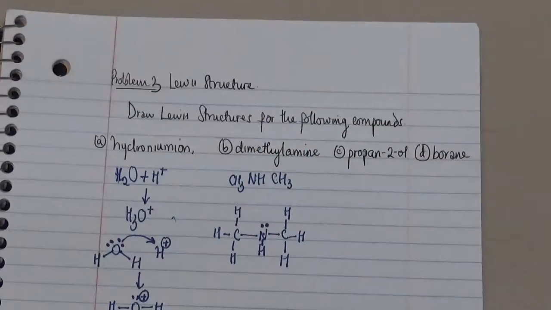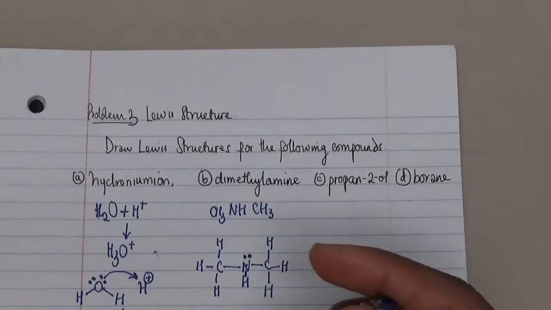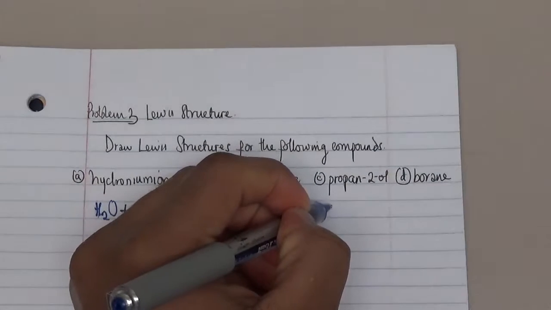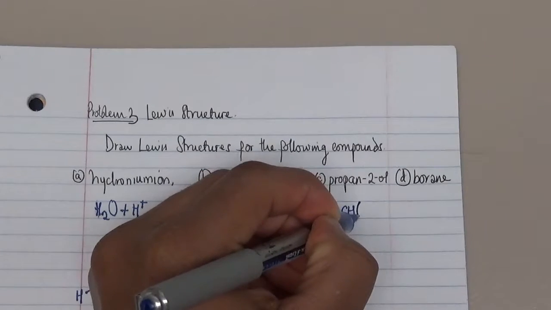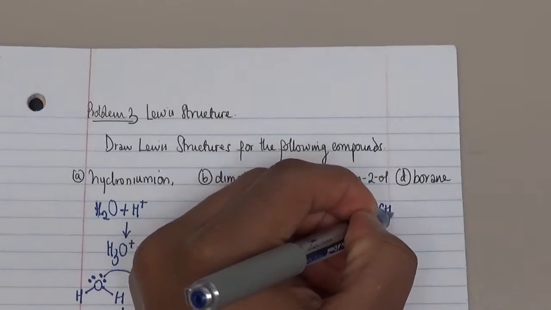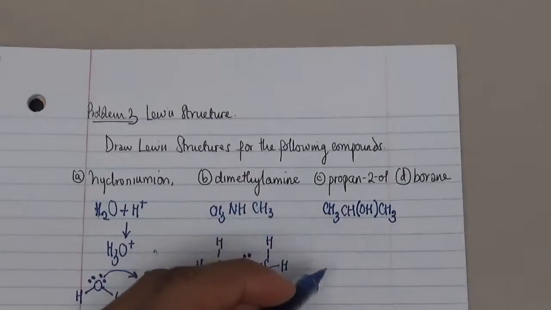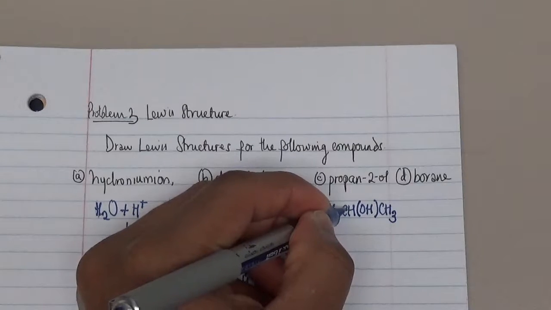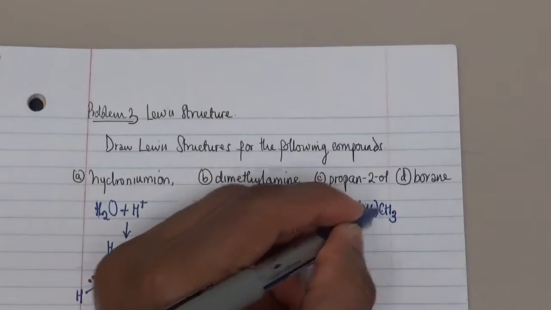So next we have propane 2-ol. So propane 2-ol has a molecular formula of CH3CH(OH)CH3. So if I'm drawing the structure, I will draw it relative to how they are all written over here. Carbon attached to carbon, carbon attached to this oxygen. At the same time, this carbon is attached to this carbon.